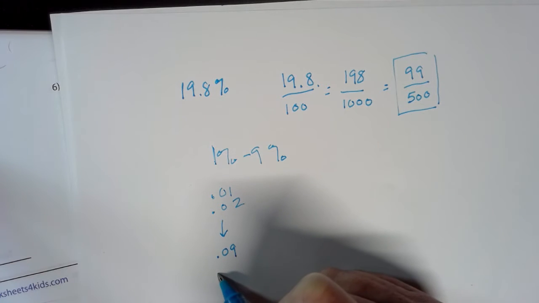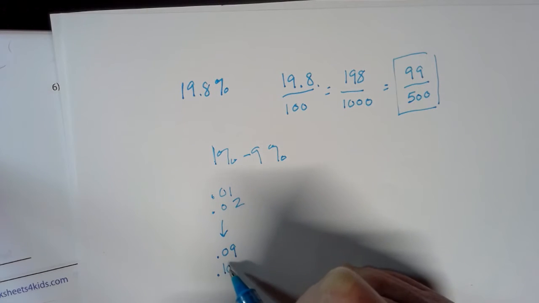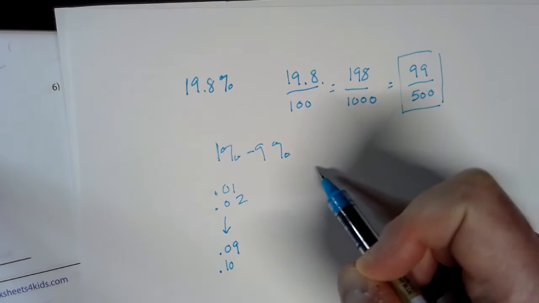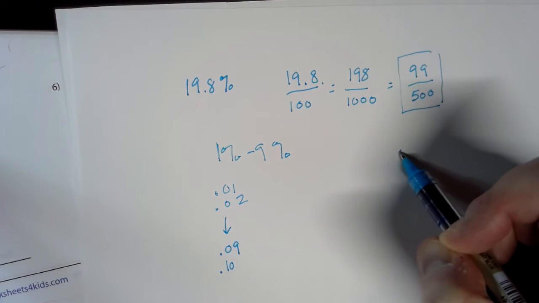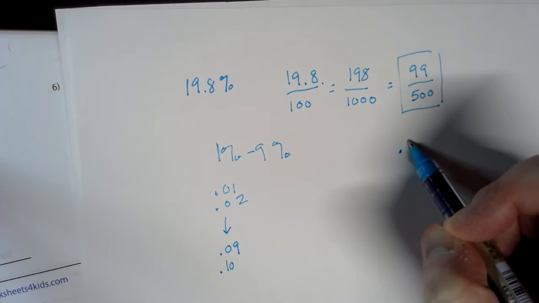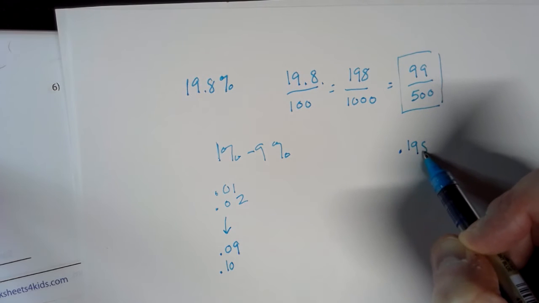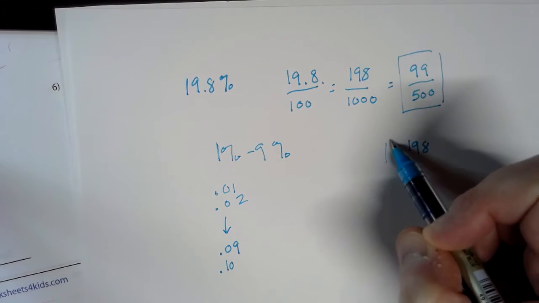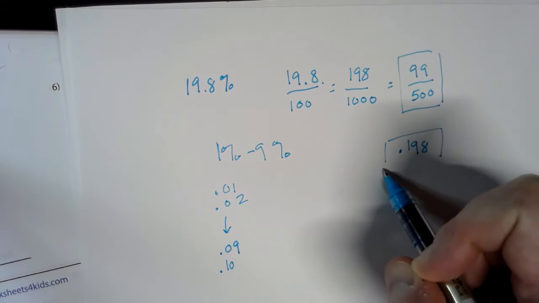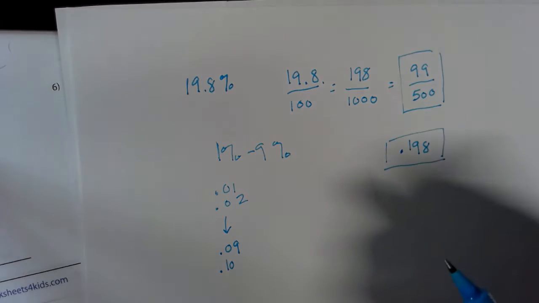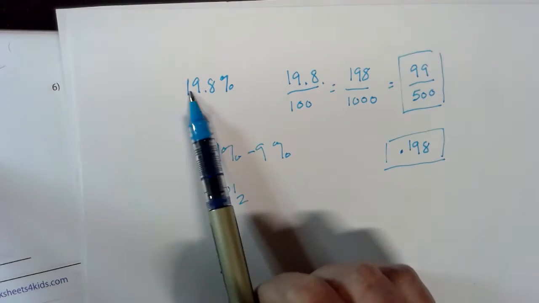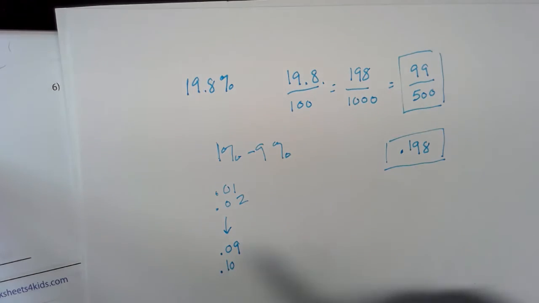Then you get to 10% and it's 0.10. So right away, you know your percent here, you've got 19, it's going to be 1, 9, and 8. This is the decimal form of 19.8%.